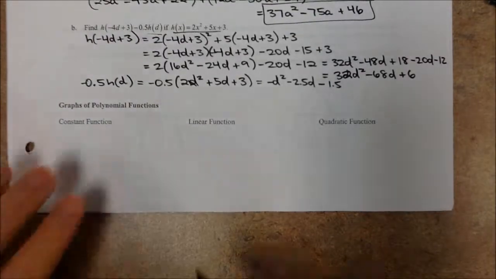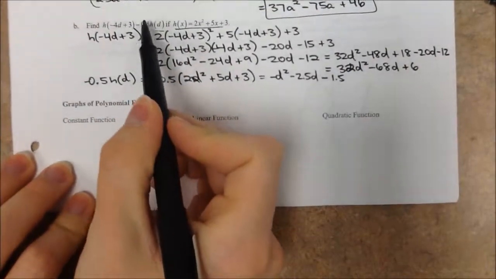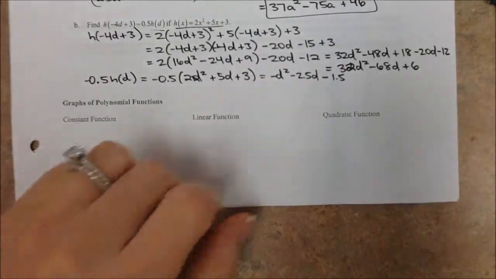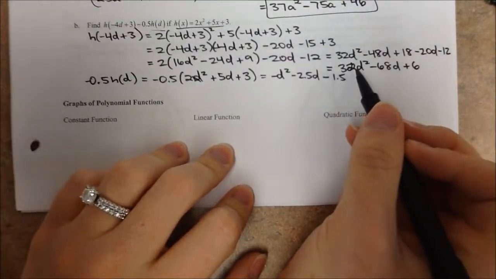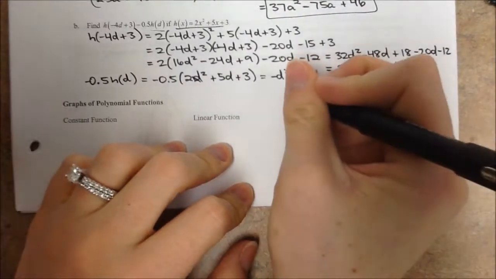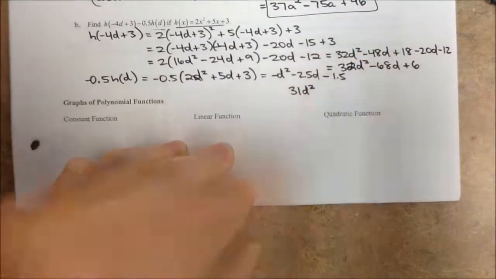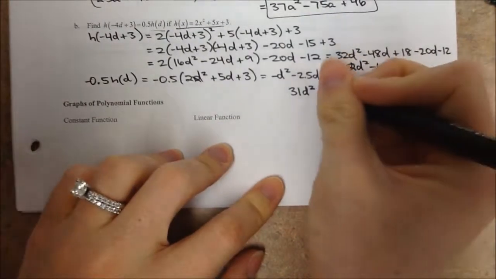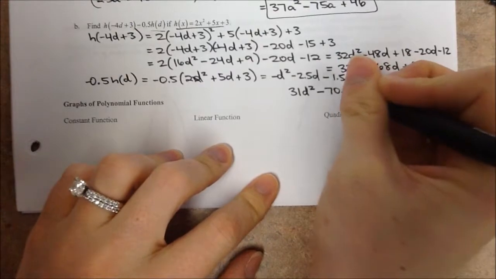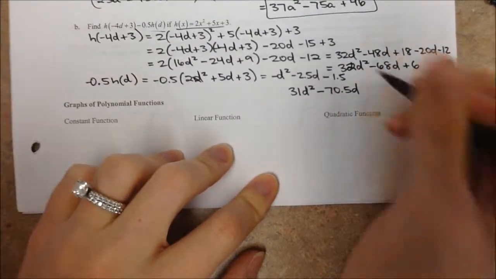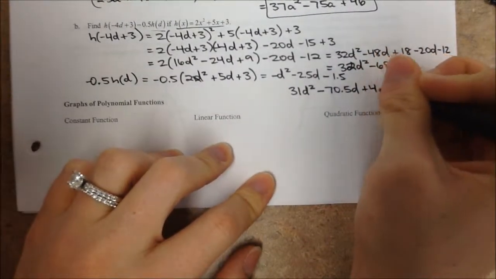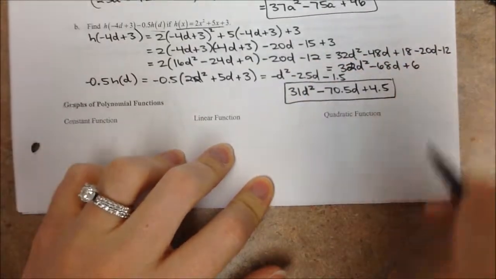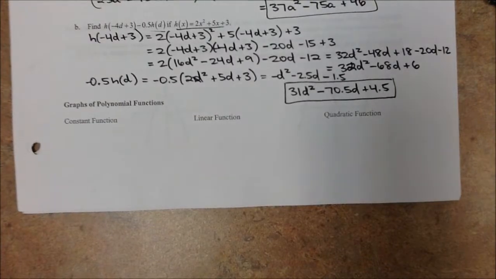Okay, so last thing is I am going to combine those up. This time I'm just going to add them because I already included the negative right here. Okay, so just combine up like terms. So I have a 32d squared and a negative d squared. So that's a 31d squared. Sorry, this is so cramped. Negative 68d and a negative 2.5d is a negative 70.5d. And a positive 6 and a negative 1.5. And that is plus 4.5. All right, so that is your final answer. Those ones are probably going to be the trickiest ones, so make sure you're going nice and slowly on those.